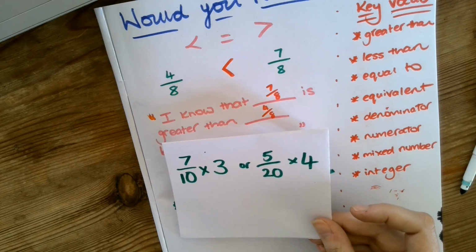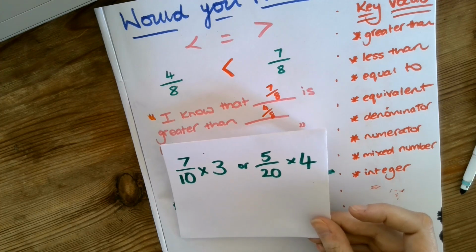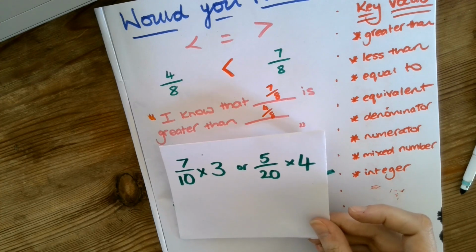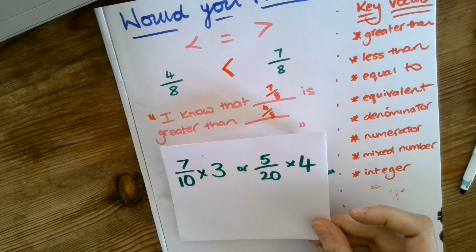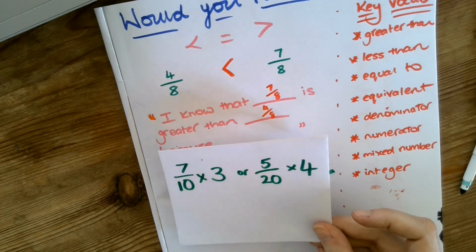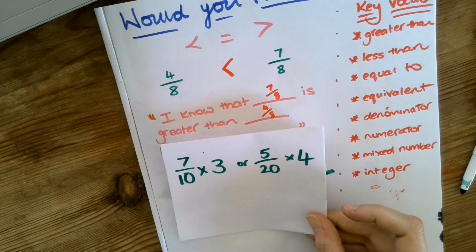Our next question is 7/10 times 3. Is this bigger, smaller, or the same as 5/20 times 4? Now I want you to stop for a second before you start working this out and see if you can use your reasoning skills to predict which you think is the greatest amount. So I think I can do that by looking at both calculations. 5/20 times 4. In your head, I think you can try and do that now.